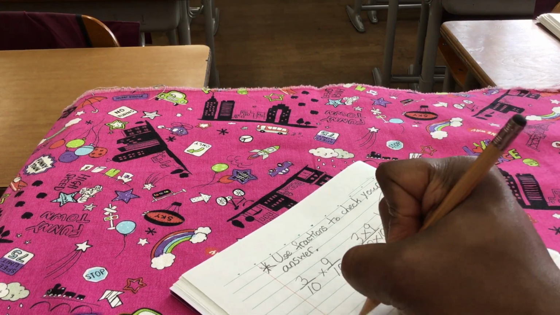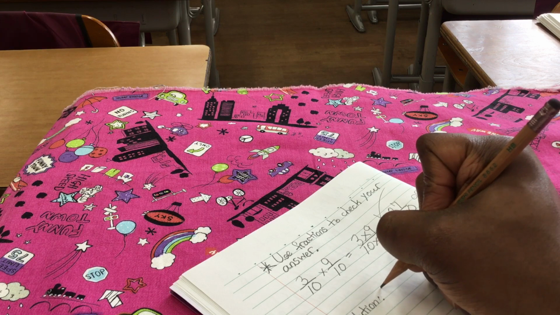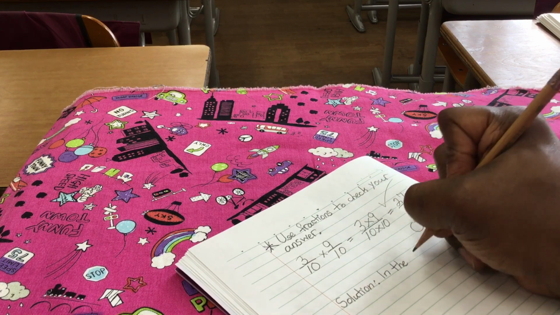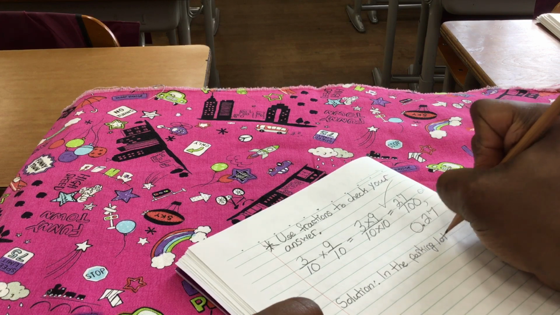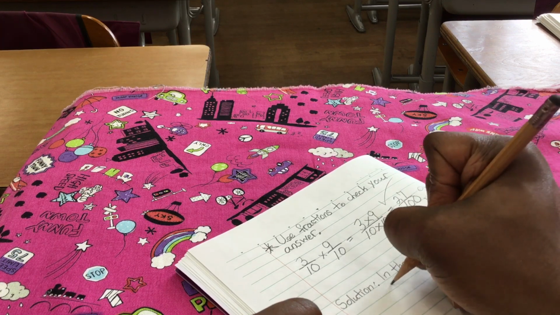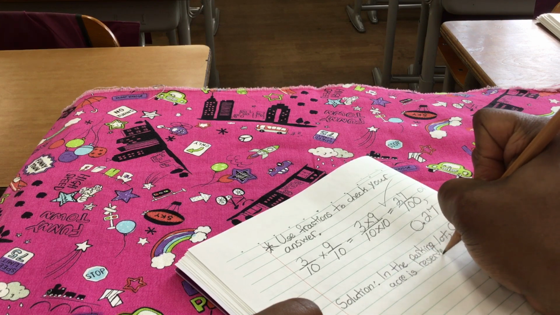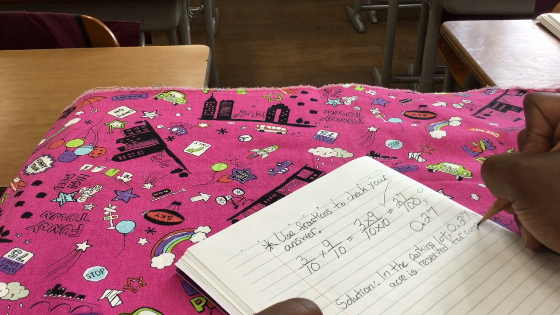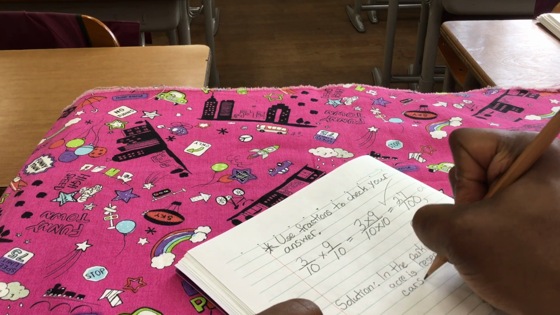So for my solution, which means answer, in the parking lot, 0.27 acres is reserved for compact cars. Okay?